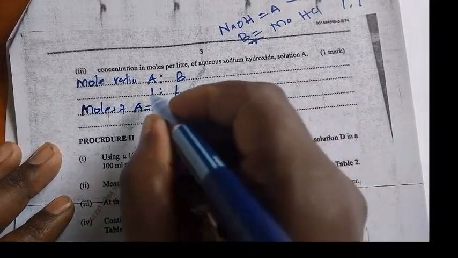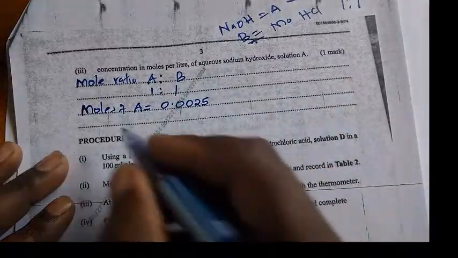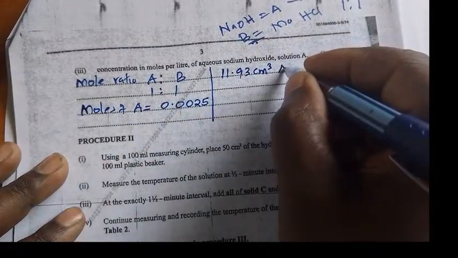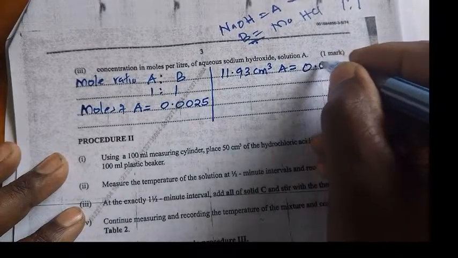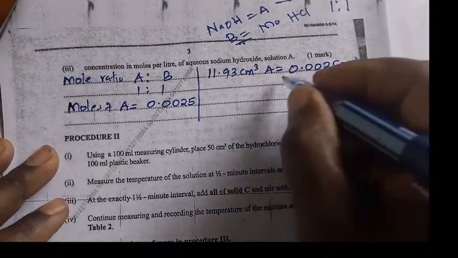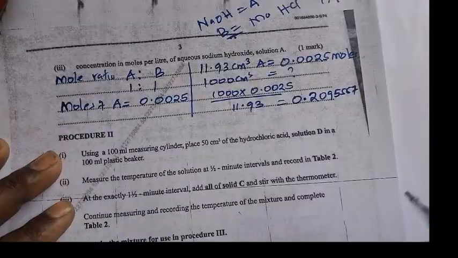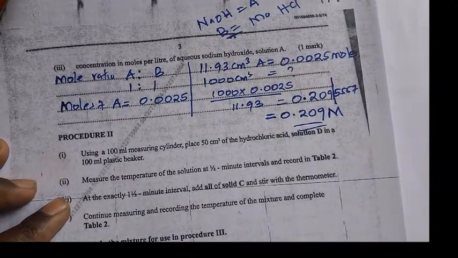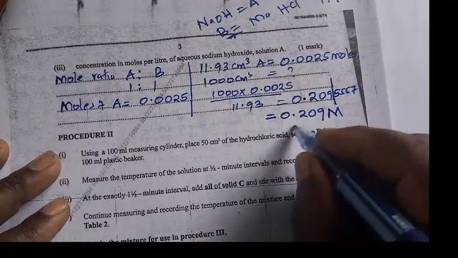Why? The ratio is 1 to 1. Therefore, solution A contains 0.0025 moles. We will want to know the molarity.